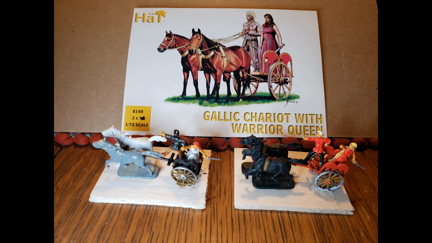Now, as far as the chariots, I'm going to start with the best and work to the worst. Again, they're all Hat. You can see Gallic chariot with the warrior queen. Excellent figures. They had a whole series of figures that went with them. The only thing I had to do was take a little alteration to the queen because she's carrying a human head by its hair on the chariot. For elementary 6 or 7-year-olds, we don't need to do that.